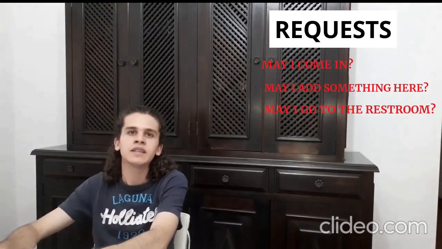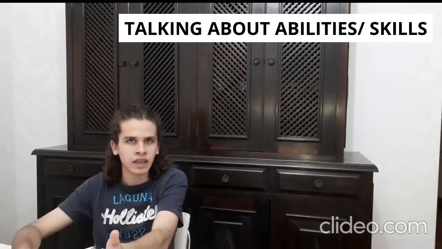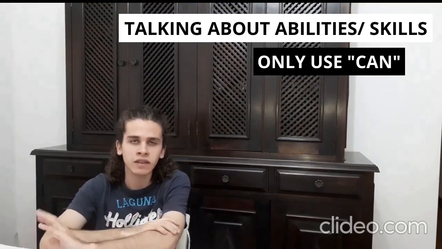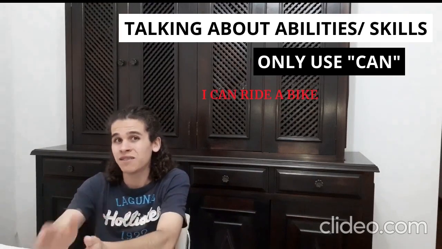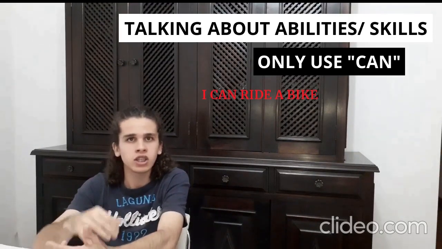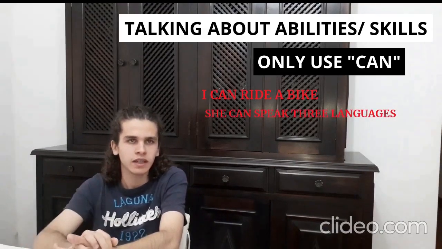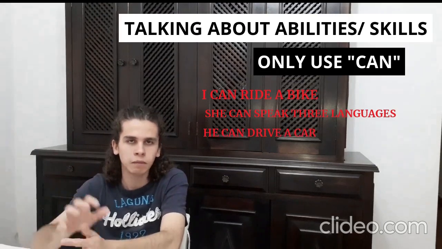The second use is talking about abilities and skills. So if you want to talk about an ability that you have, you can use can. Okay, in this use you can only use can. You cannot use may. So you can say, for example, I can ride a bike. So I have the ability to ride a bike. She can speak 3 languages. She has the ability to speak 3 languages. He can drive a car, so he has the ability to drive a car.